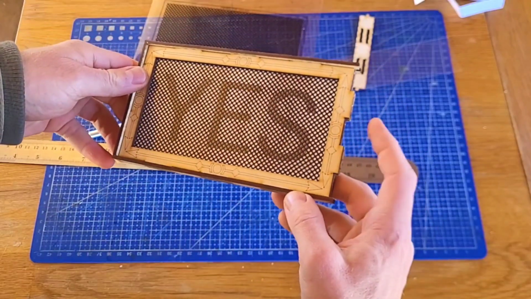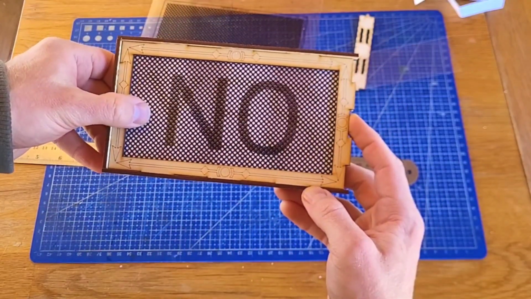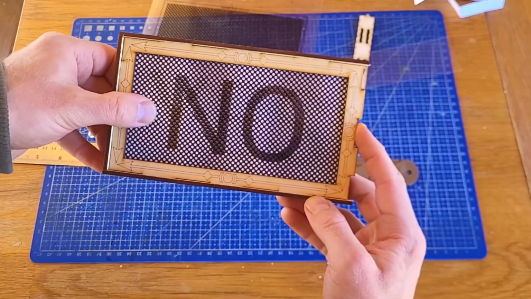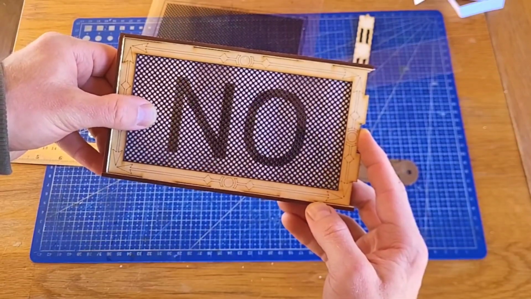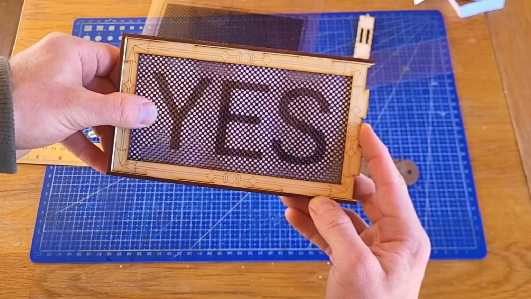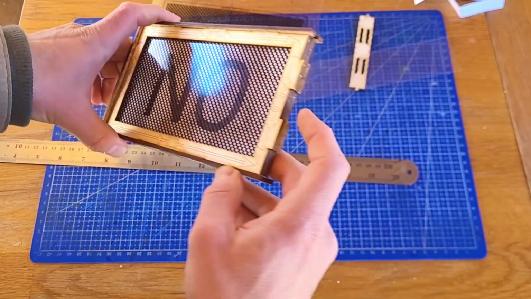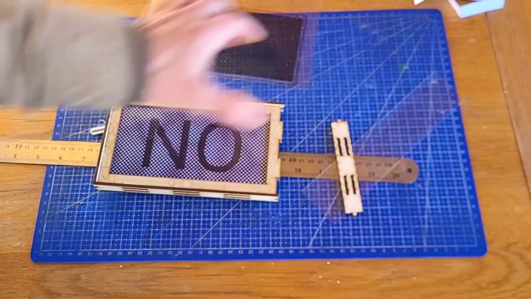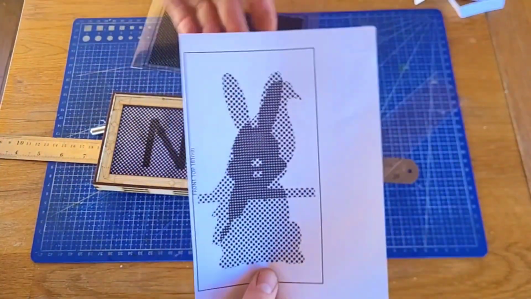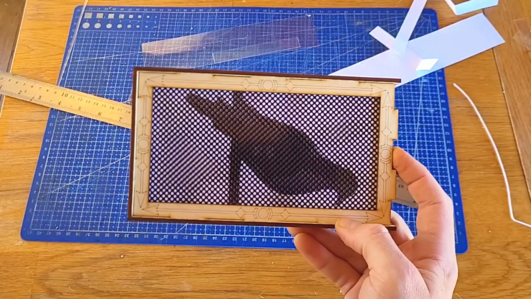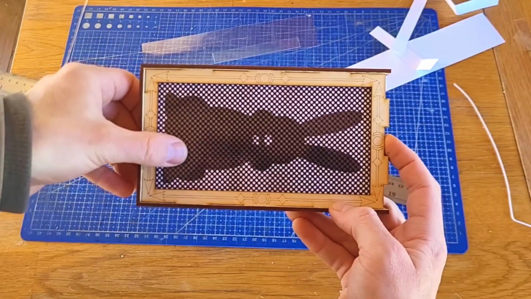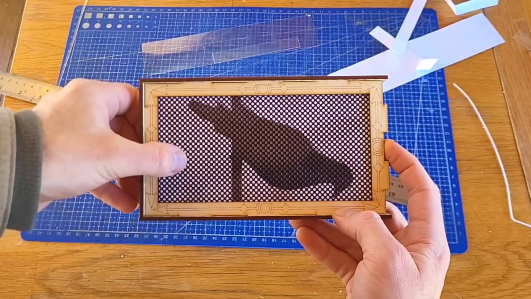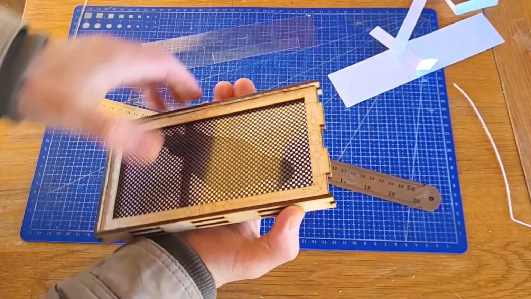Alright, and put a finger here to check that when you slide it across it stops at the right point. Alright, so now before we put our end cap on, we can do the other side with the rabbit and the bird. Alright, our dove and rabbit are now in there as well, so let's put on the end cap.